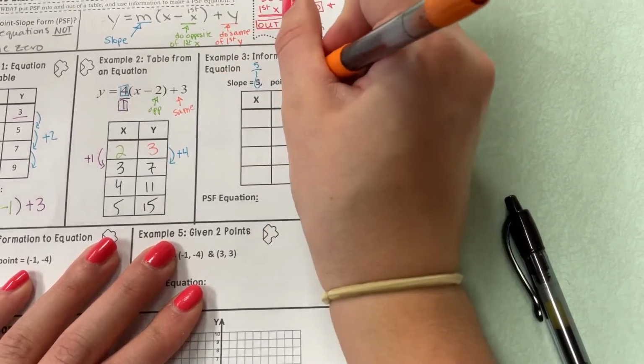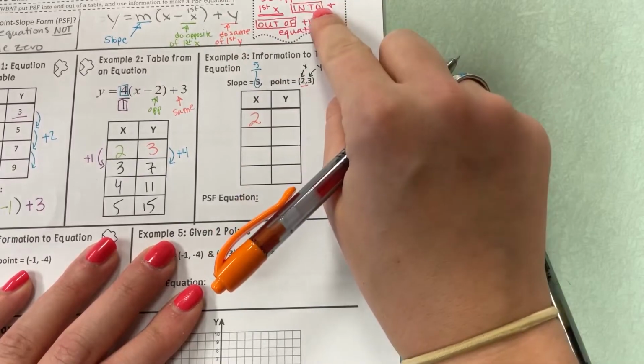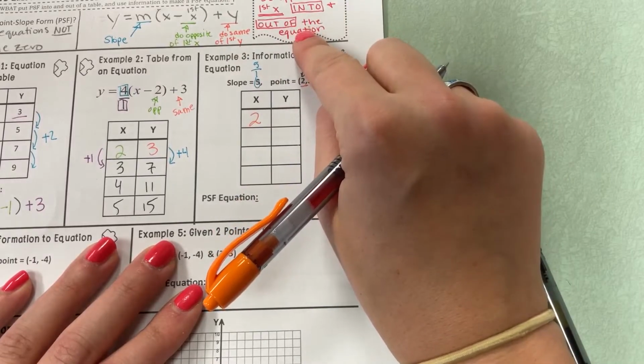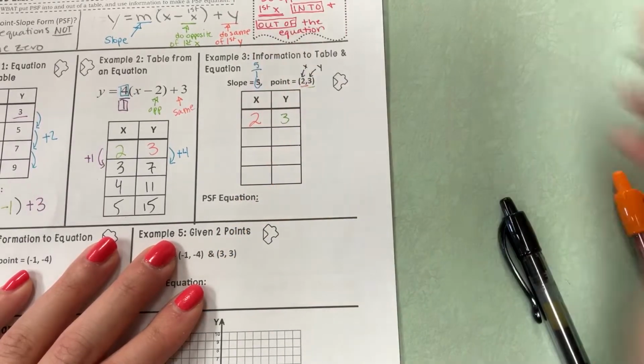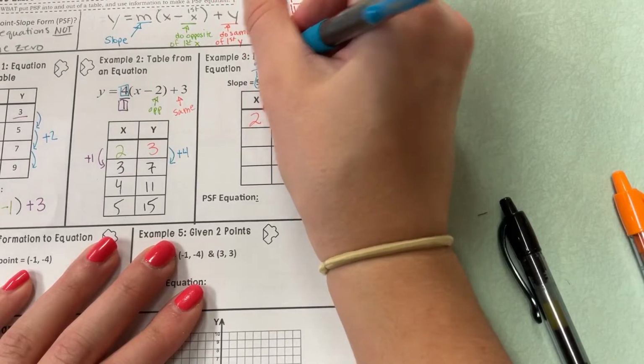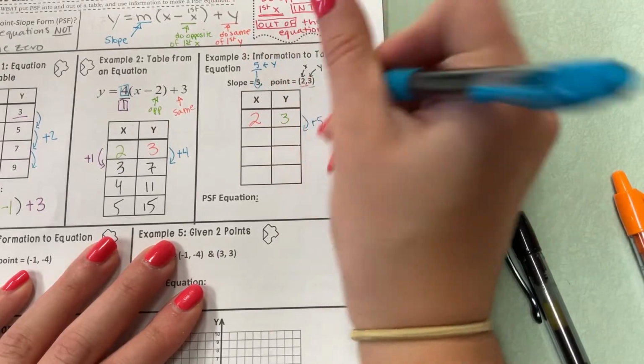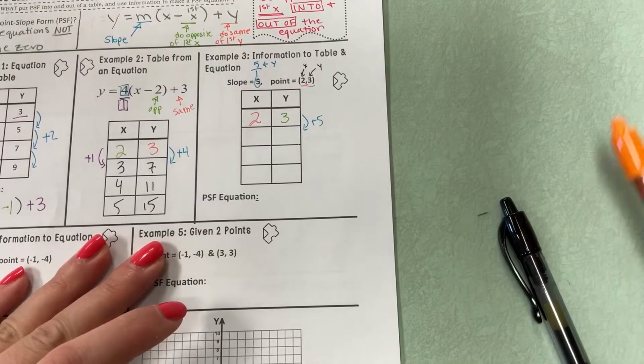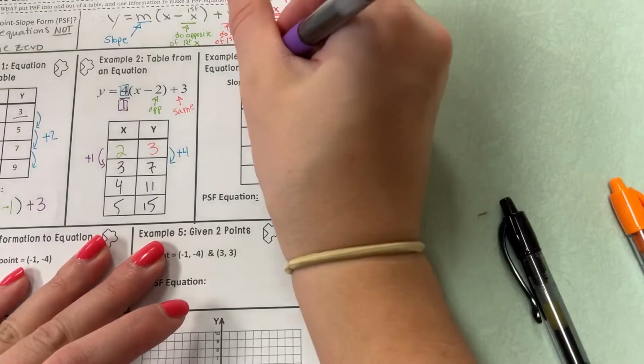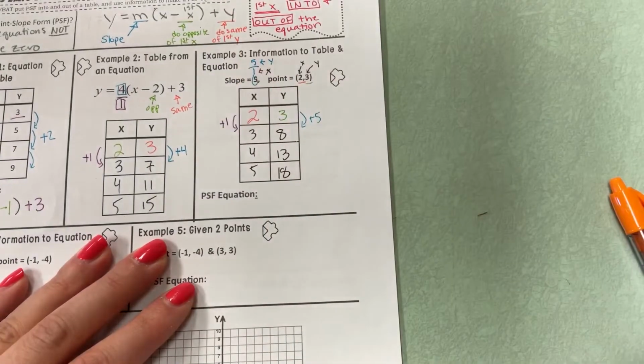So the 2 stays because it's only opposite going into and out of the equation. And this 3 stays the same. This tells me what to do for my y, so I'm going to add 5. And the bottom number there tells me what to do for my x, so it tells me to add 1. So there's my table filled out.